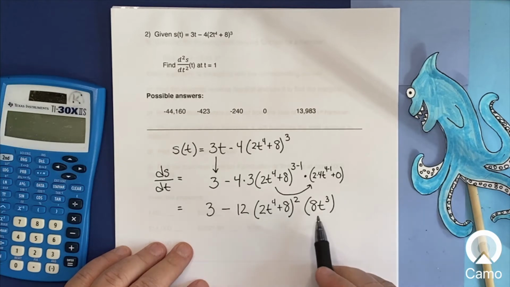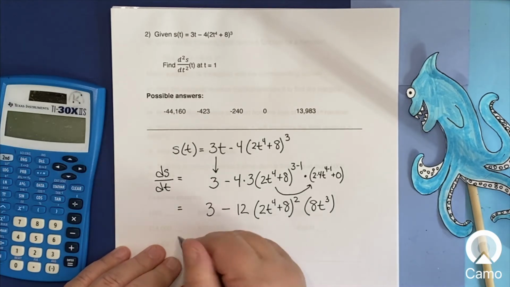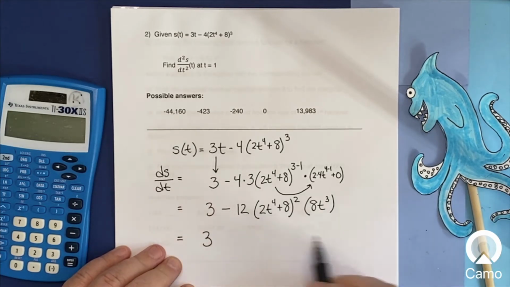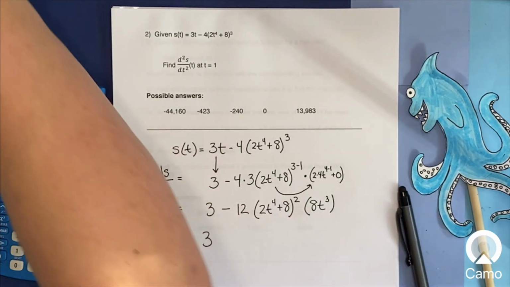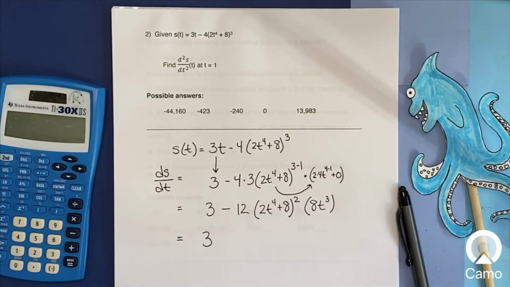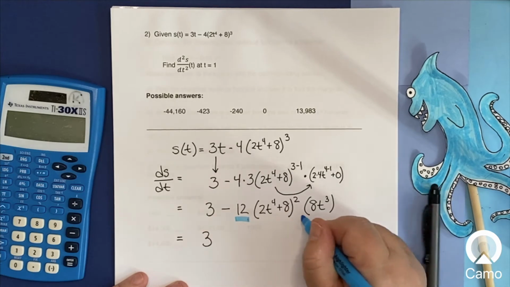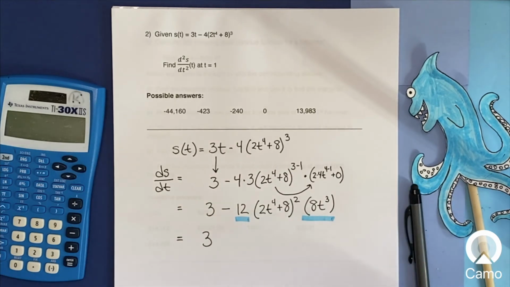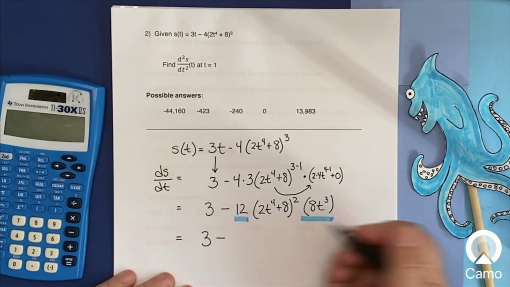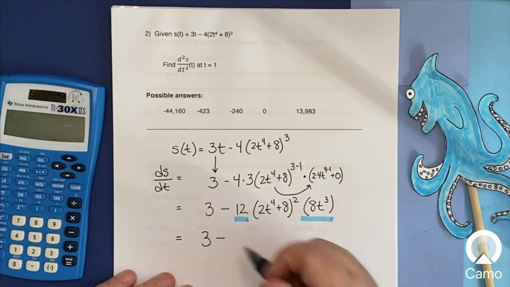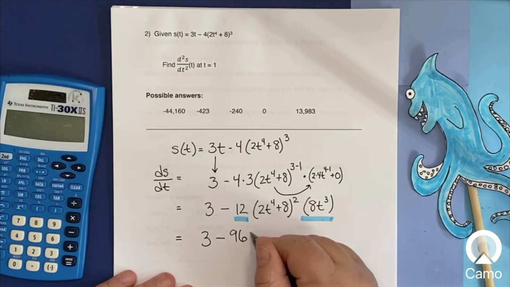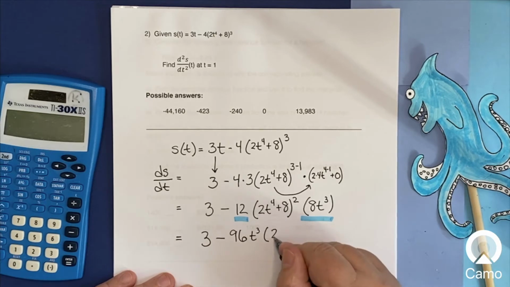I think what I'm going to do is bring this and that 12 together right now, just so I don't have a lot of stuff hanging out in all sorts of different directions. So I've got this and I've got that. So let's bring those two crazy kids together. 12 times 8 is 96.